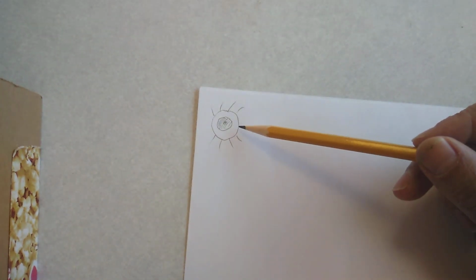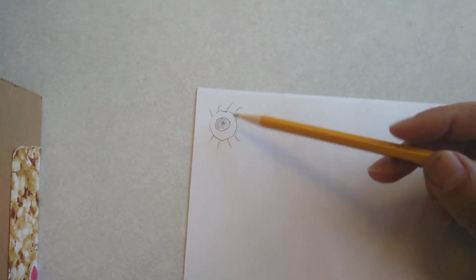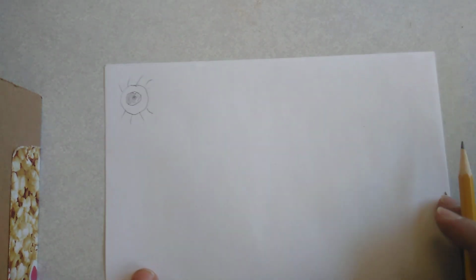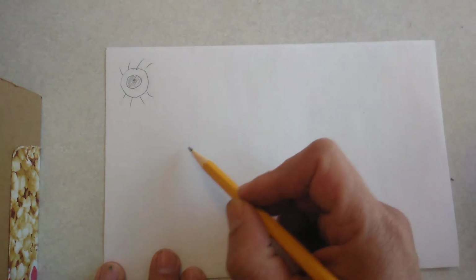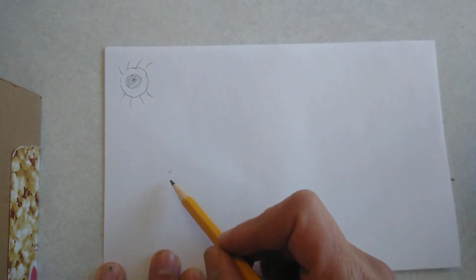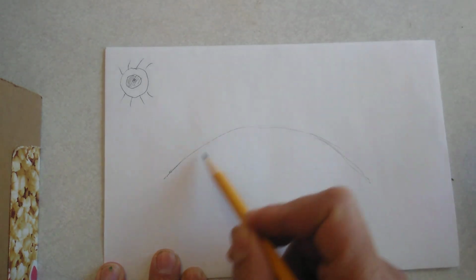What we want to do is, first of all, pay attention to the shape of the eye. It's not a circle. Well, your eyeball is a circle, but whenever you look at somebody's eye, it's going to be more of a football shape. So that's how we're going to start off with our paper. We're going to leave a little bit of space up here on the top. I'm going to draw kind of like a football shape over here towards the bottom.